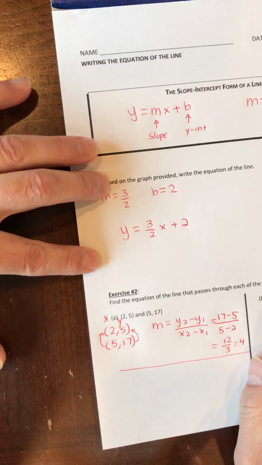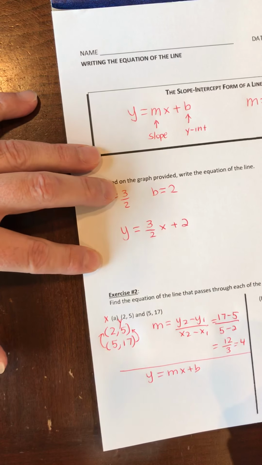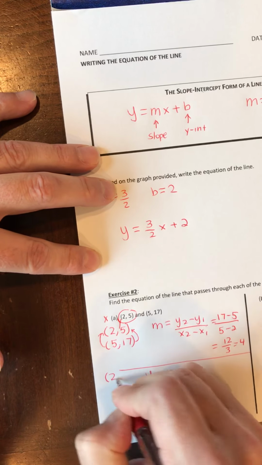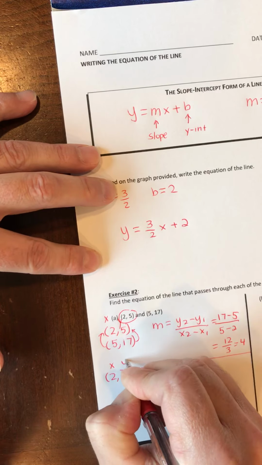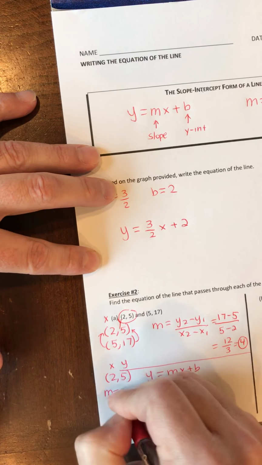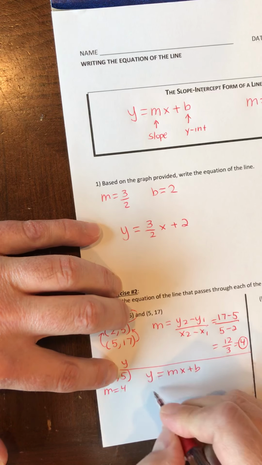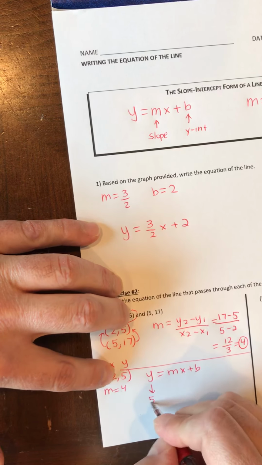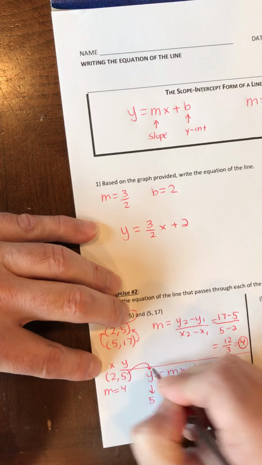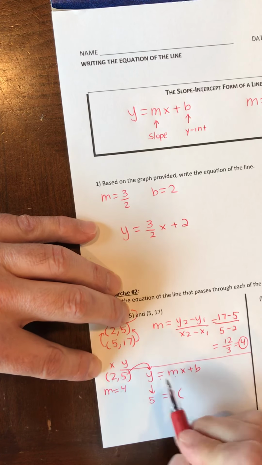Then what we need to do is plug this back into y equals mx plus b. And we need to pick one of the points. You could pick either point. I'm going to pick the first one, 2, 5. 2 is our x, 5 is our y, and 4 that we got for the slope is m. And we're going to plug in for x, y, and m. All right, so y equals mx plus b. The y is 5. And that equals m. So m is 4. So I plugged 5 in for y. I'm going to plug 4 in for m. Then I'm going to plug in 2 for the x.